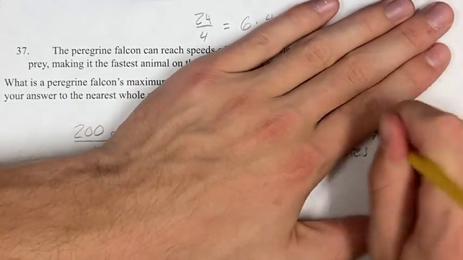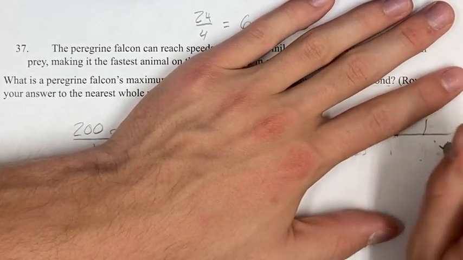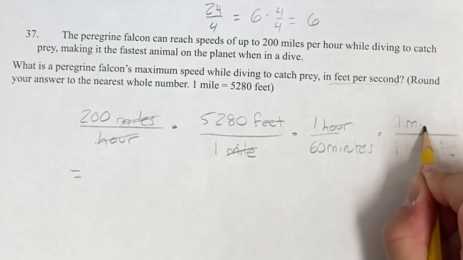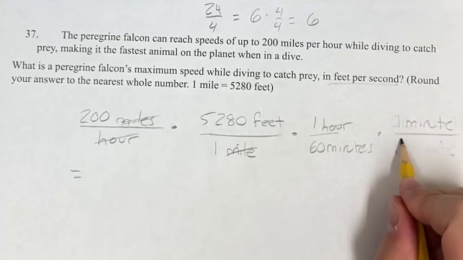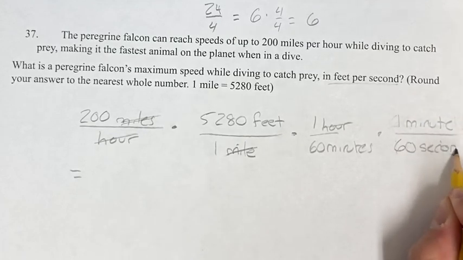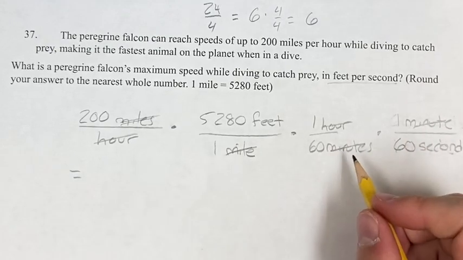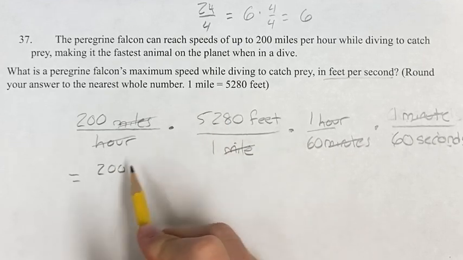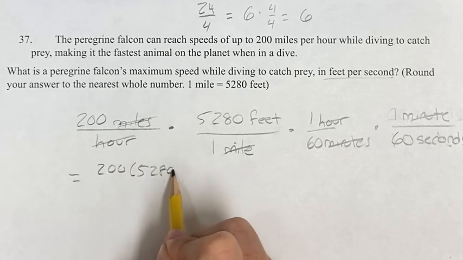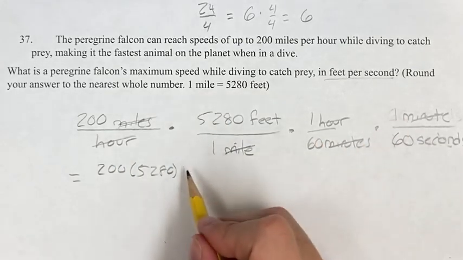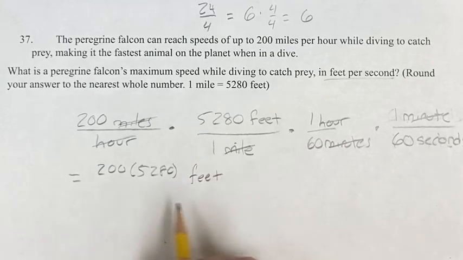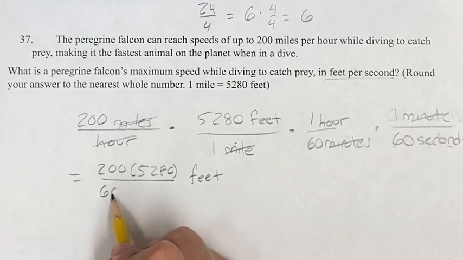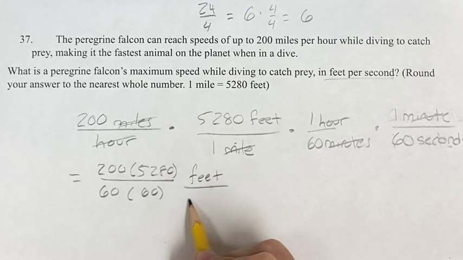For the minutes to cancel out, we actually have to flip this fraction and put the minutes on top, right? It shouldn't matter which one we do because they're equal to each other. 1 minute over 60 seconds, and then we put the minute in the numerator so that these cancel. So now we have 200 times 5,280 times 1, but that doesn't actually change anything, feet, over 1, again, doesn't really change anything, times 60 seconds.